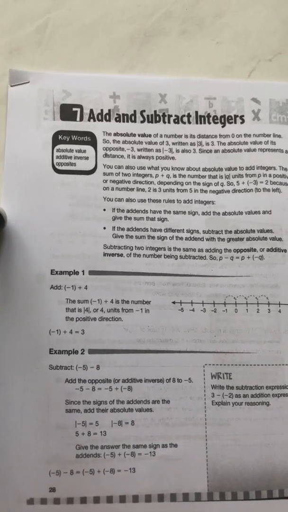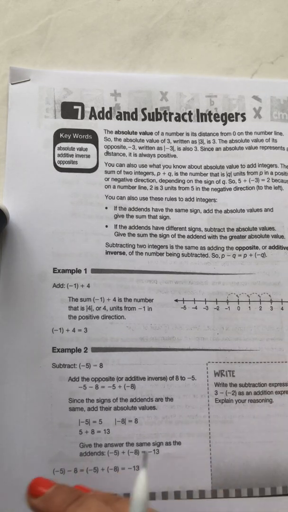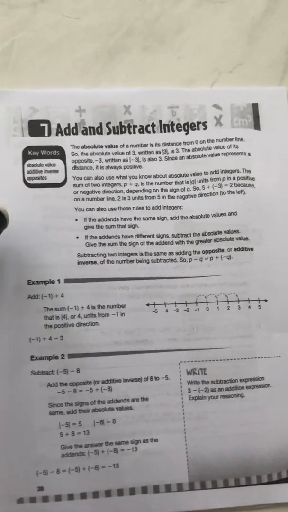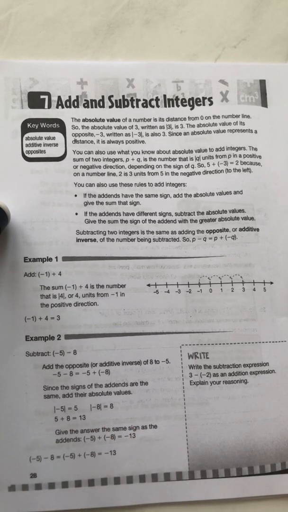Okay, we are going to learn how to add and subtract integers. An integer is any number that is positive or negative. So negative numbers are less than 0. You can have integers that are decimal or fraction numbers, but basically it's just positive and negative numbers. So anything to the right of 0 on the number line and anything to the left of 0 on the number line.